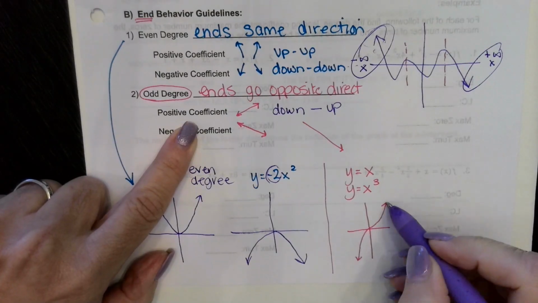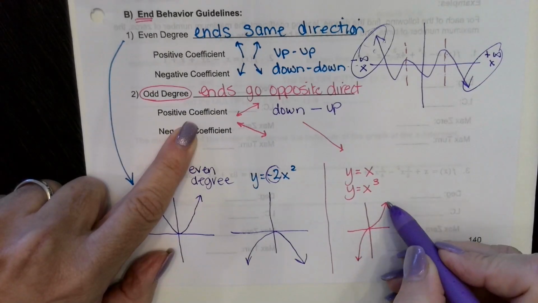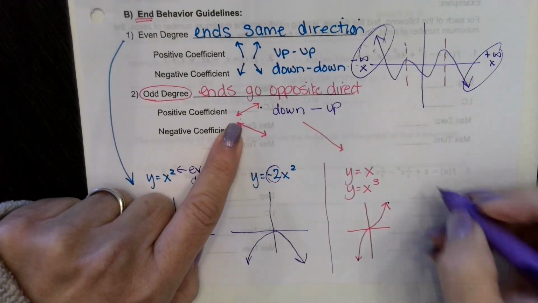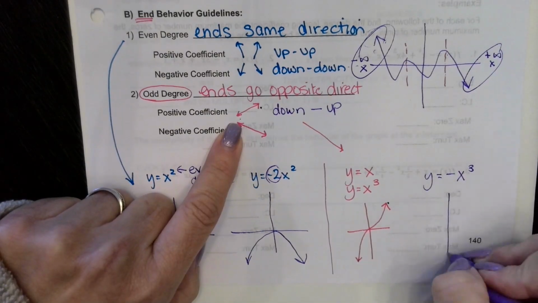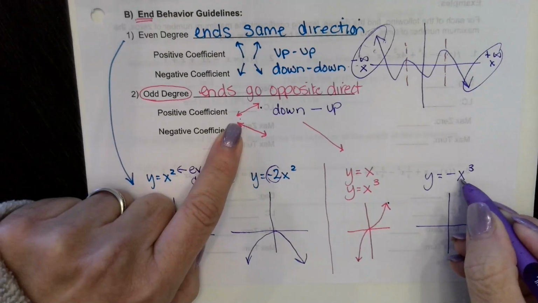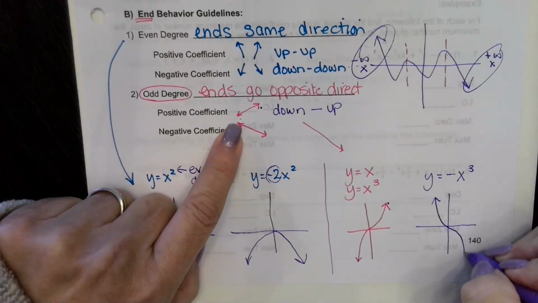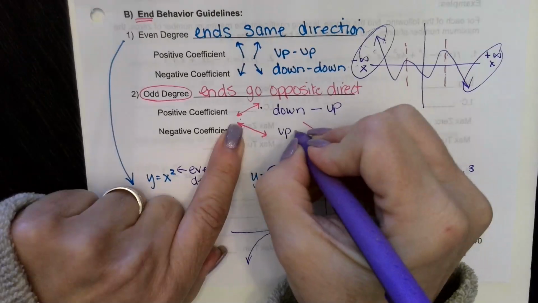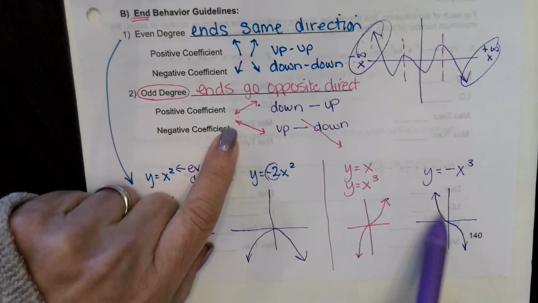If I look at just my normal parent graph, I start going down, and I end going up. So my direction looks like this. Now, if I have something that looks like negative x cubed, remember, it means I'm going to flip it over the y-axis. So this one is going to start on the up, and it's going to go to the down. So think about this, opposite line.